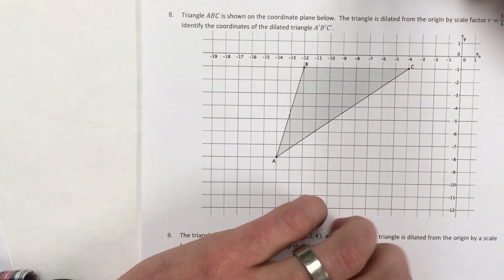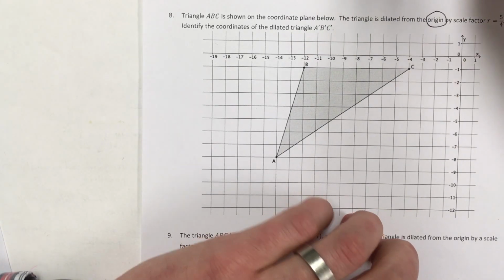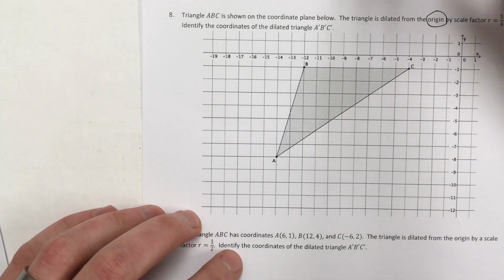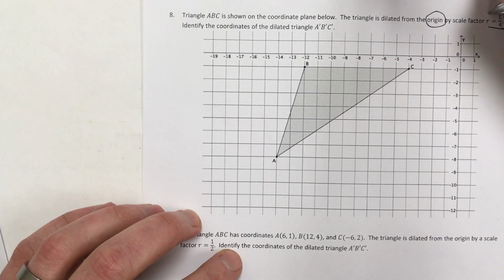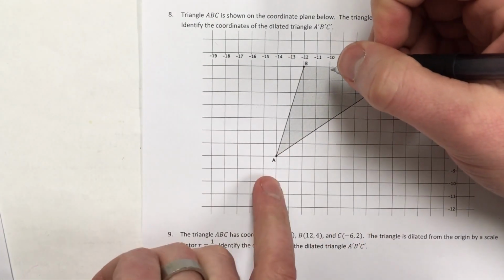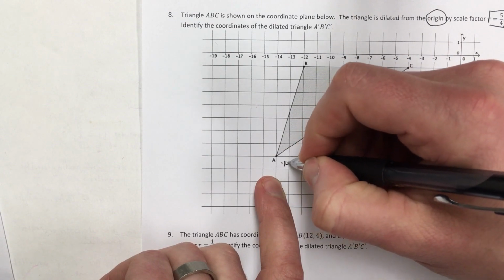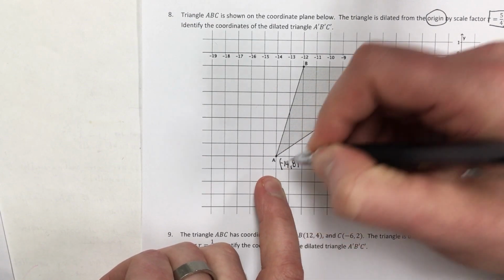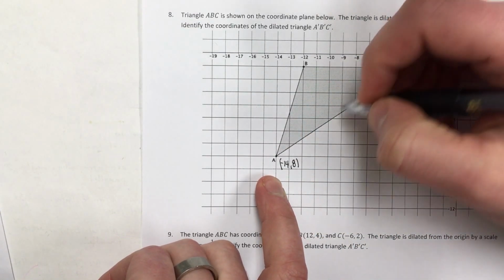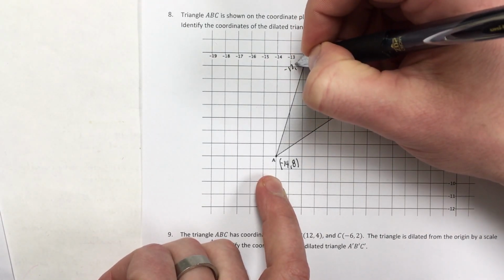Next says triangle ABC is shown on the coordinate plane. The triangle is dilated from the origin, so that's really a key fact. You've got to make sure you understand what the point of dilation is, and your scale factor now is 5/4. You want to identify your points. So A is -14, 8. B is -12, -1.